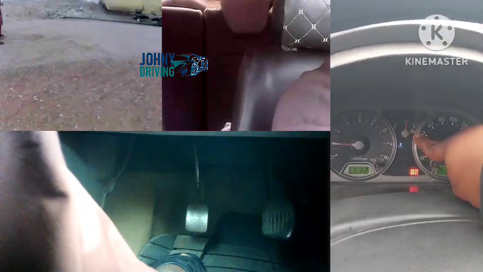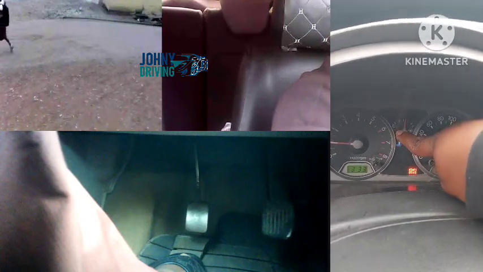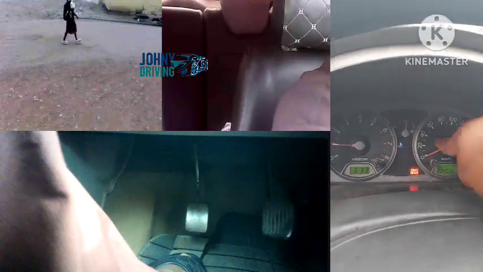This is your fuel gauge. It basically tells you if you have fuel or not. E means empty. F means full.